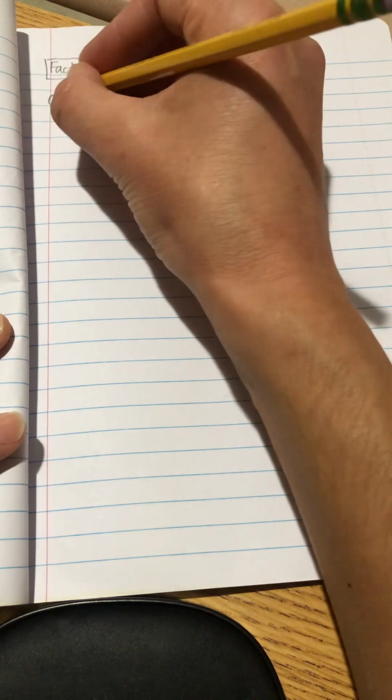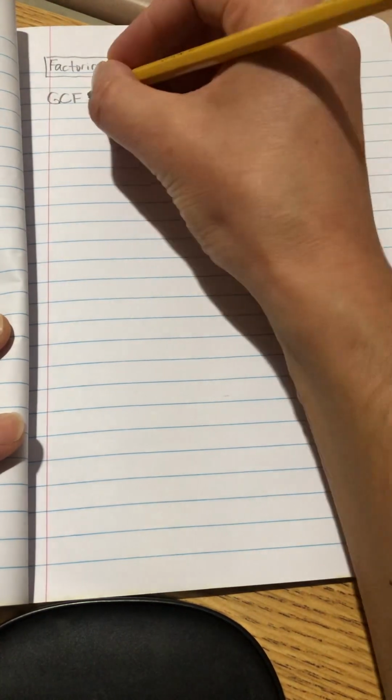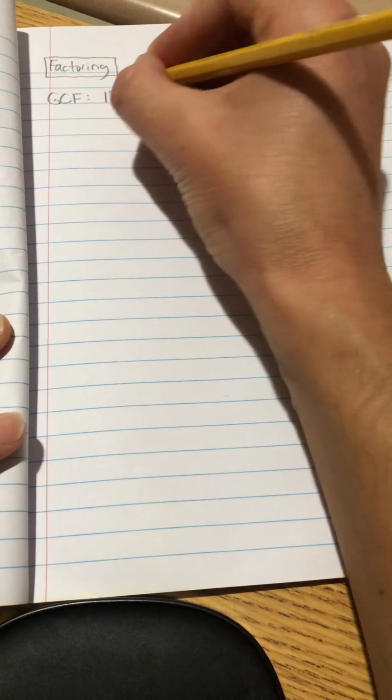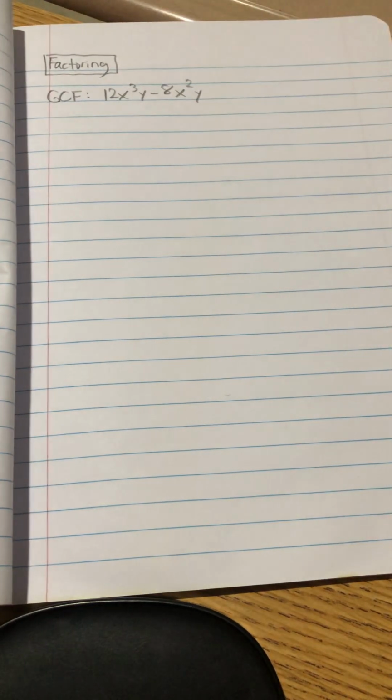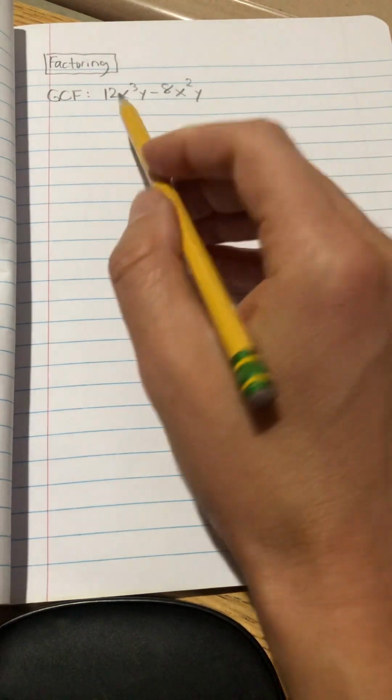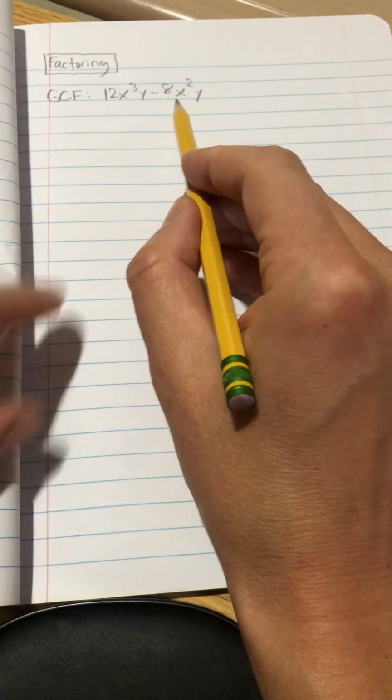Factoring polynomials is a way to break down polynomials into products. So there's lots of different styles. One of the styles of factoring is called GCF, or greatest common factor factoring. So an example would be something like this. As you can see, we do not have a product, we have a difference, but we can scan to see if there's any greatest common factors.